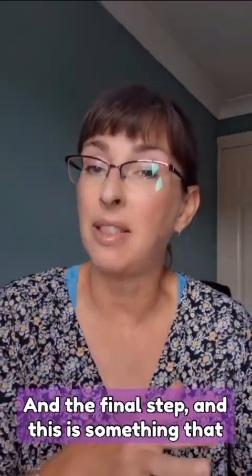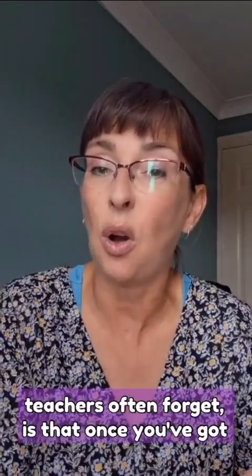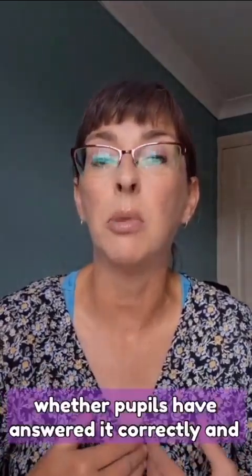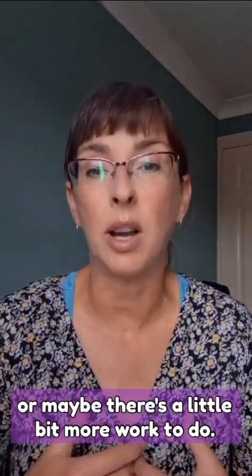And the final step, and this is something that teachers often forget, is that once you've got that answer to the question, you can then adapt your teaching according to whether pupils have answered it correctly and know where they're going, or maybe there's a little bit more work to do.